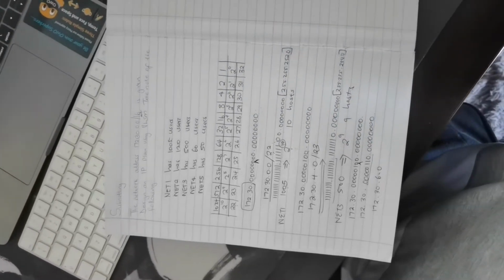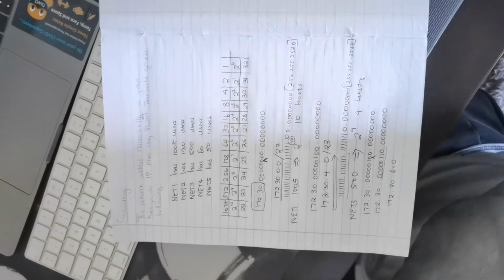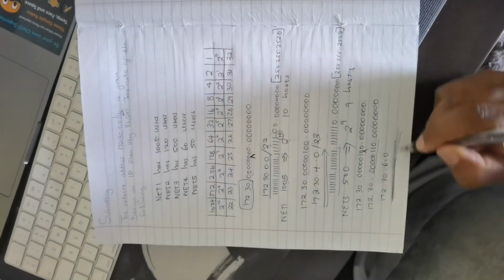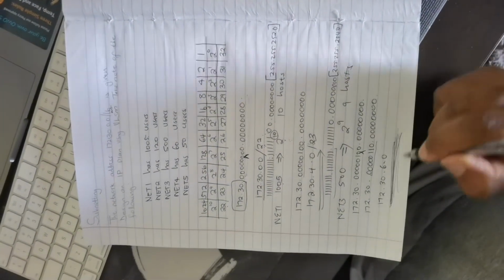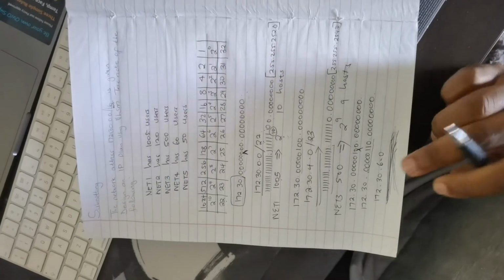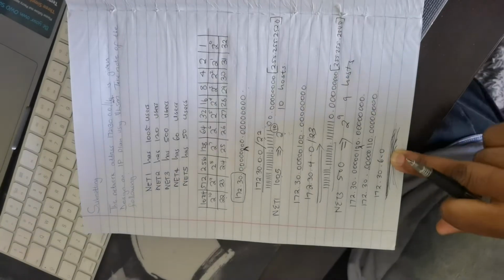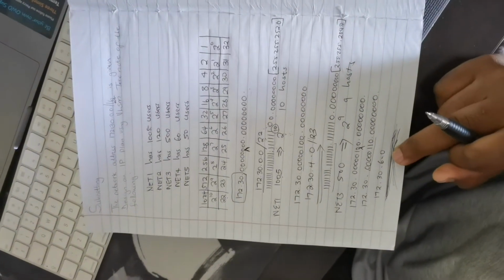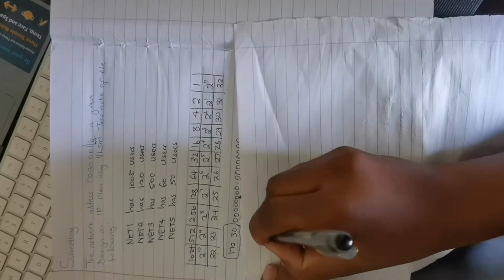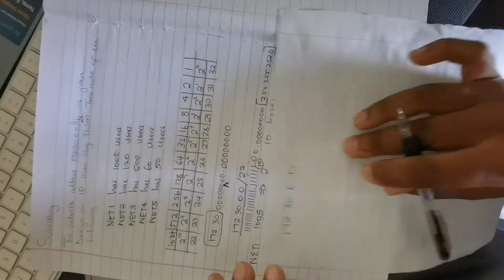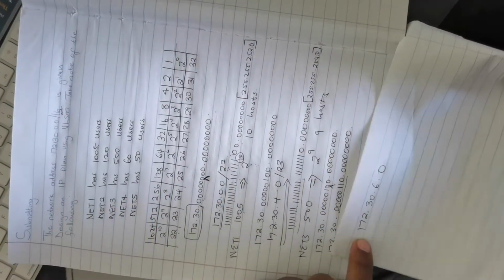Okay, continuing on the second part of the video. As you know, we left from the second usable address, which is 172.30.6.0. So we are going to continue from it on a new paper. I'm going to say it's 172.30.6.0, right? It's the last one.